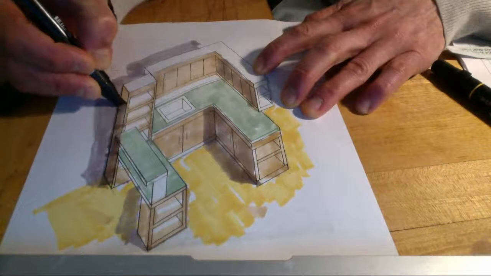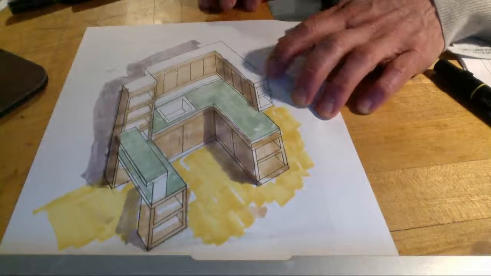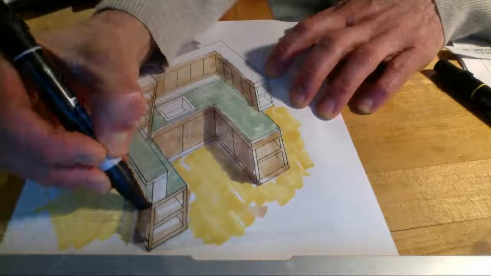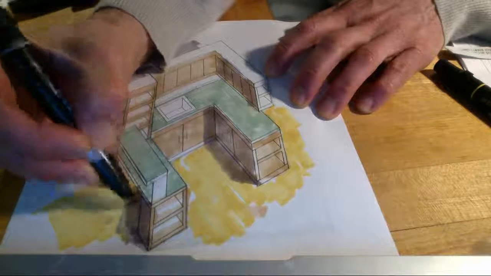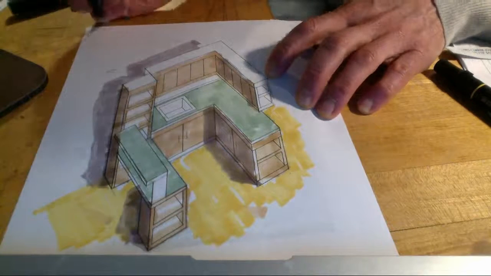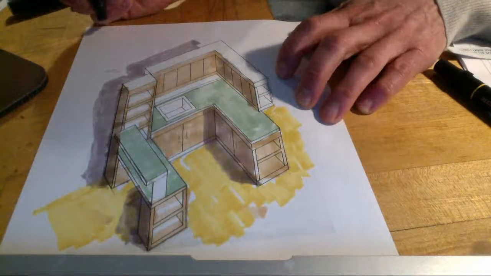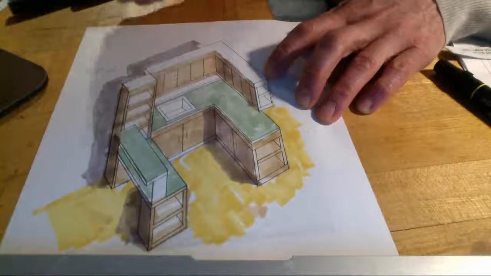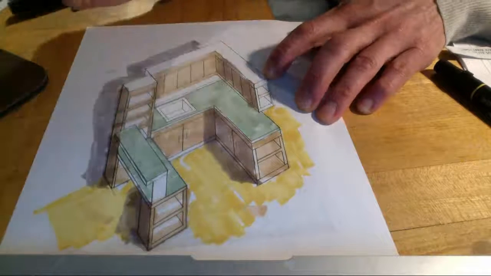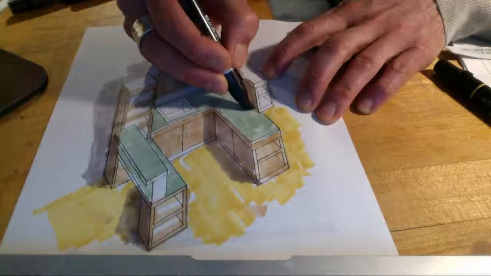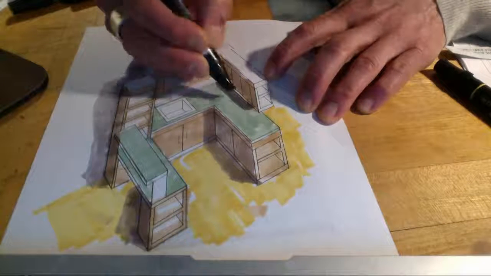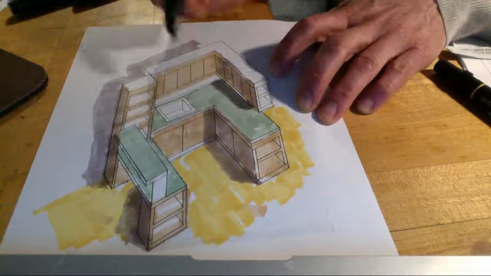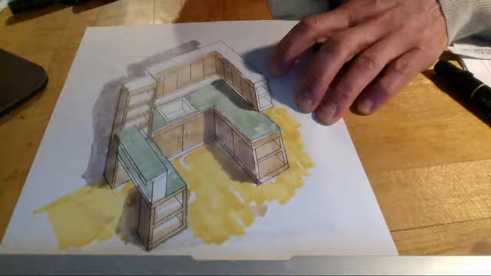So all of this is slightly in shadow. That is darker. You can apply it in layers. Then underneath the wall cabinet itself, we have an area that's cast from the wall cabinet above.